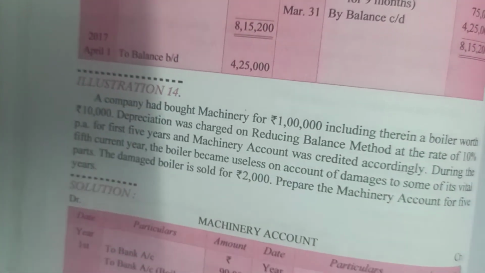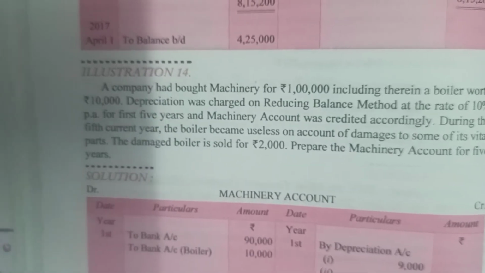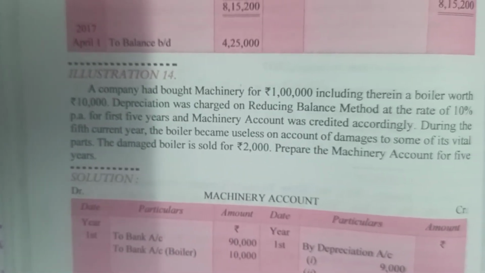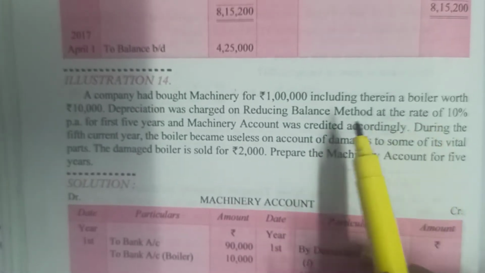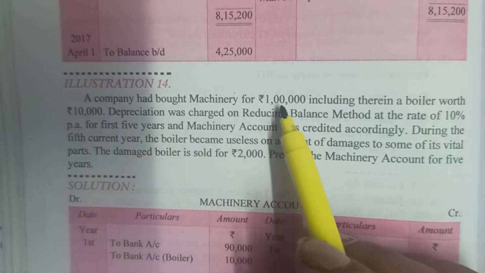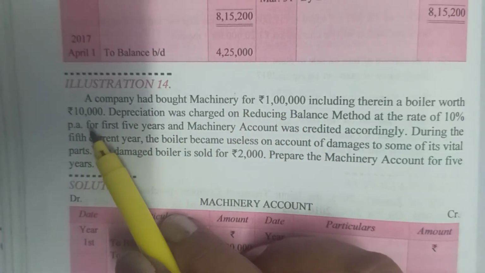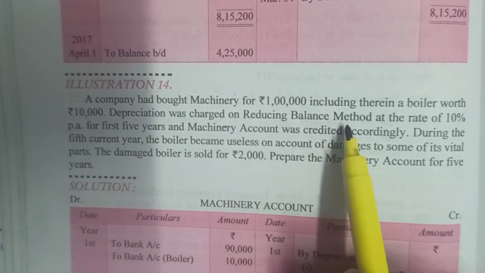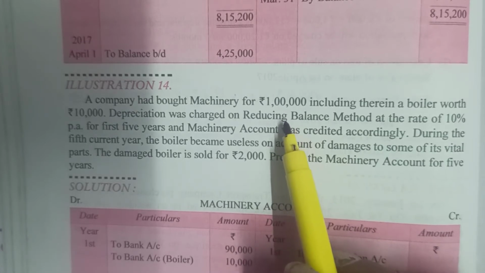I'll show you the question here. This is the question. Including therein a boiler worth rupees 10,000. So 1 lakh is the book value of the machine, which includes a boiler of rupees 10,000. Depreciation was charged on the reducing balance method. They tell us which method we have to use.